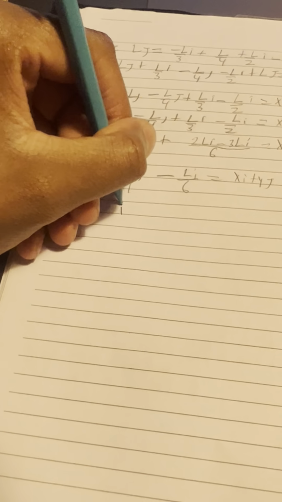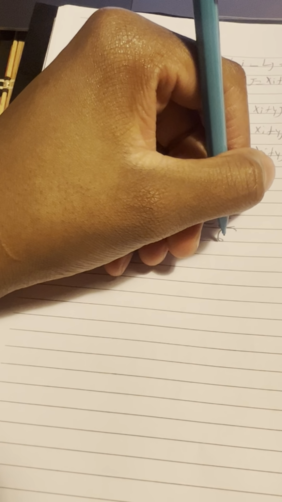So the I's mean X. So the I component equals negative L over 6.